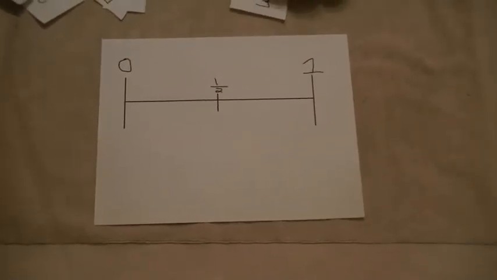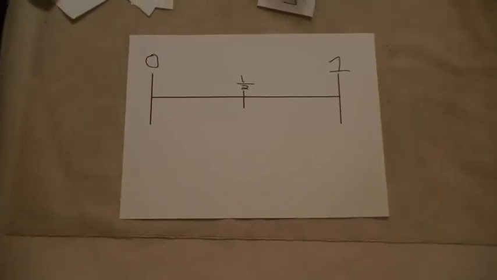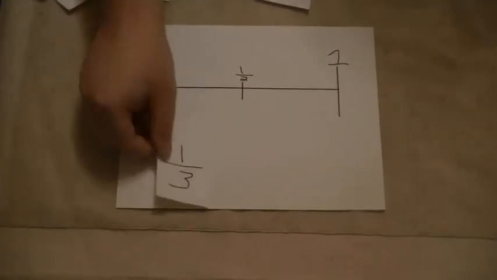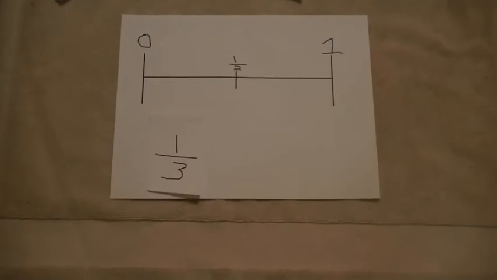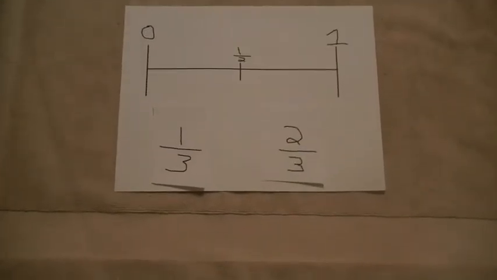Taking a look at the last example, we can also know by comparing fractions that there will be a fraction in between these two on the number line.